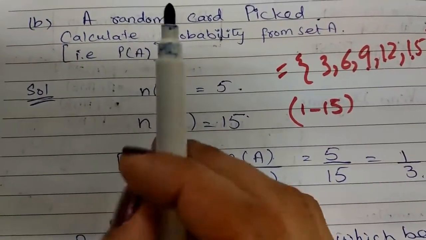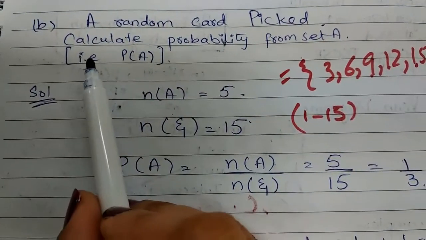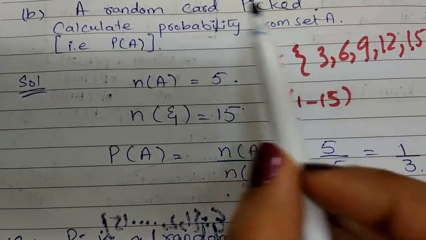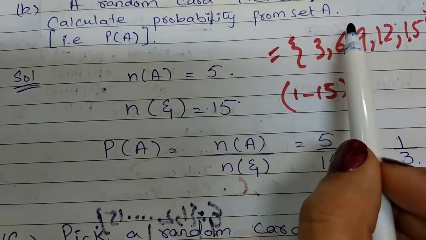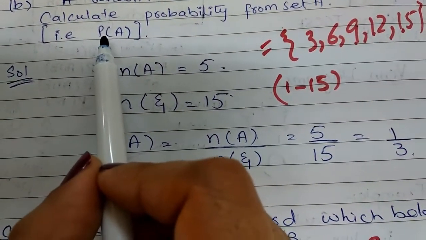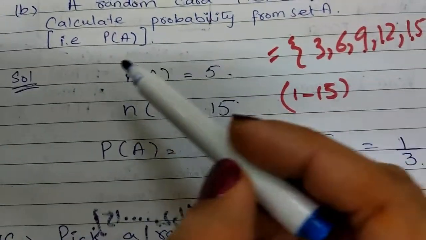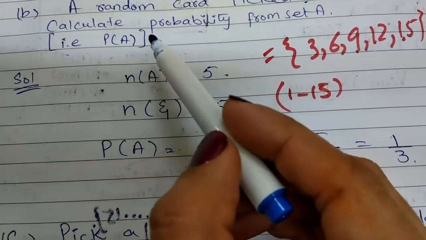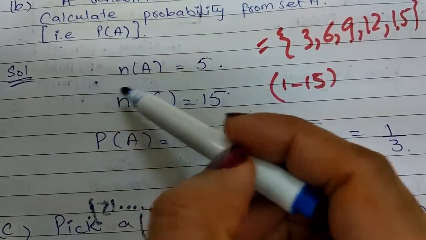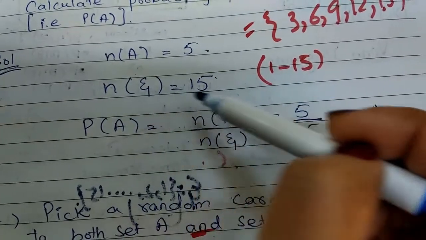Now look at part B. They said a random card is picked, and you have to calculate the probability of getting an element from set A. It means you have to find the probability of set A. As I said before, you have to find the number of elements in set A and the number of elements in the universal set, which is 15.